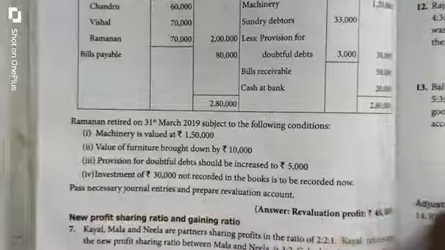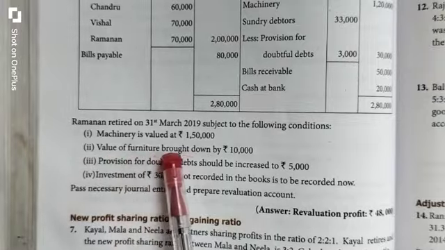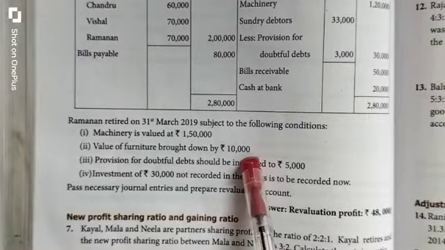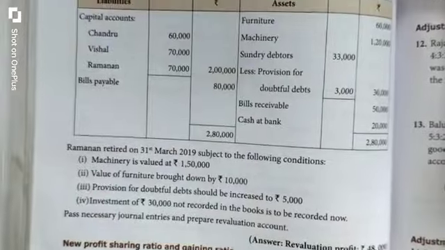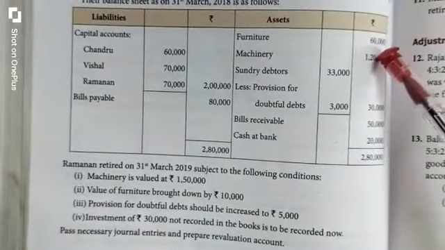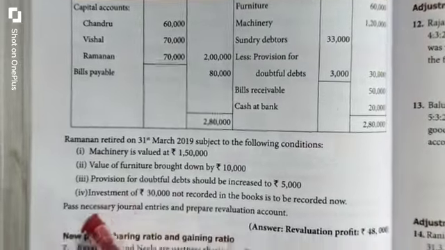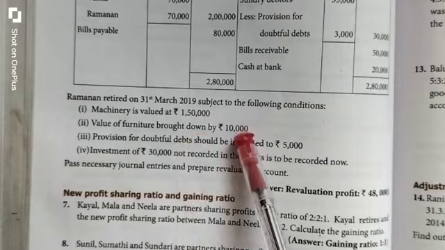The next transaction is value of furniture brought down by 10,000 rupees. Let's check the question. Here they have given the furniture account. Yes, within the box, furniture account is 60,000 rupees on the asset side. Here in the adjustment, valuation of furniture brought down by 10,000 rupees.